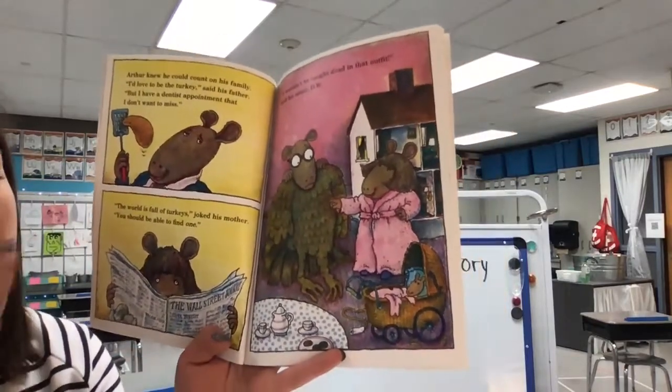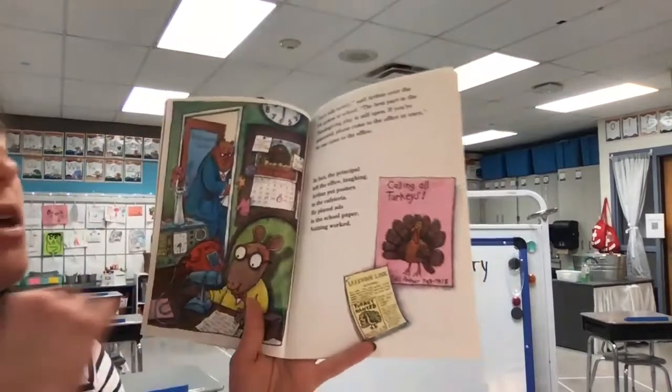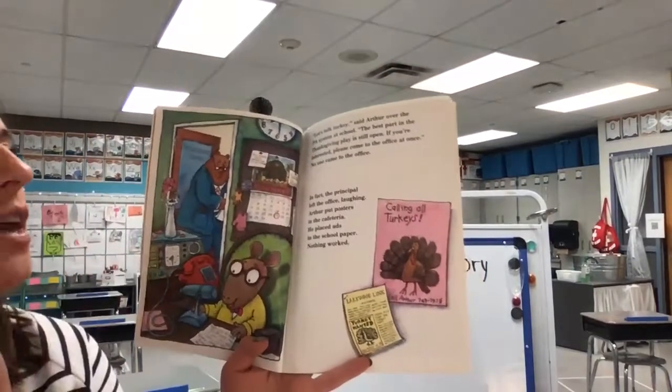So what's Arthur's problem right now in the story? He can't find someone to act as the turkey in the play he's directing.